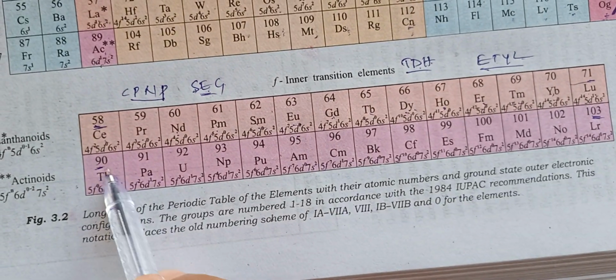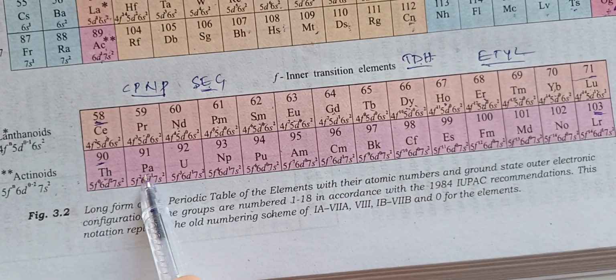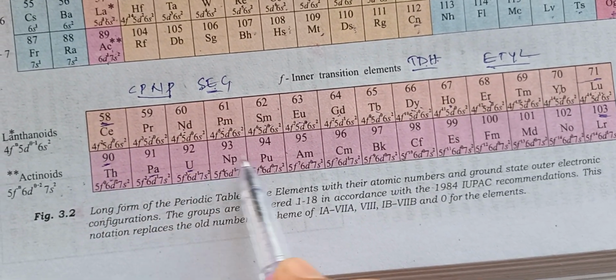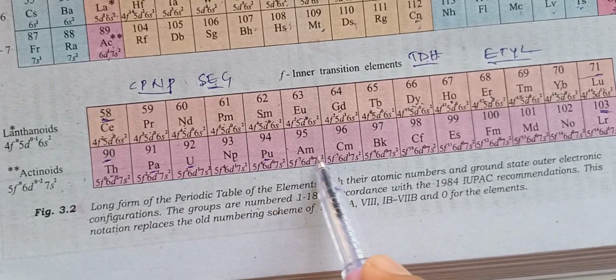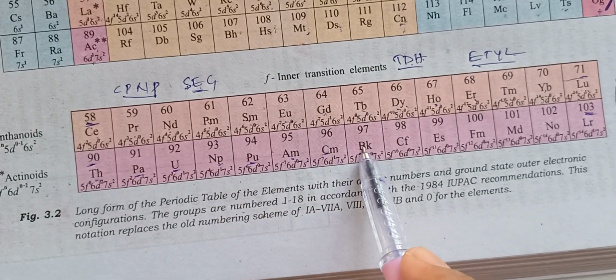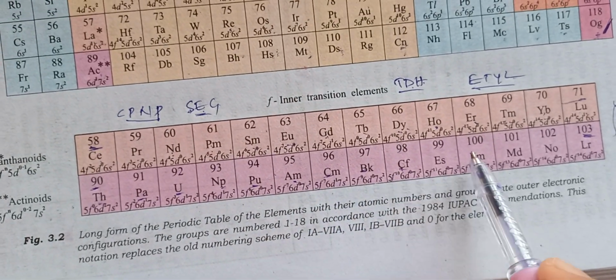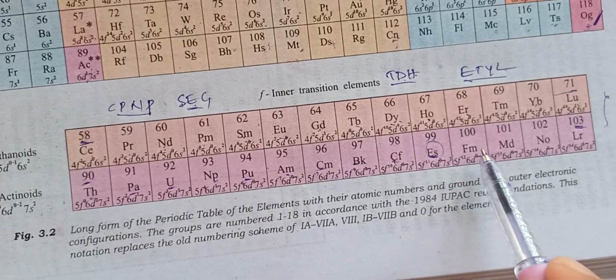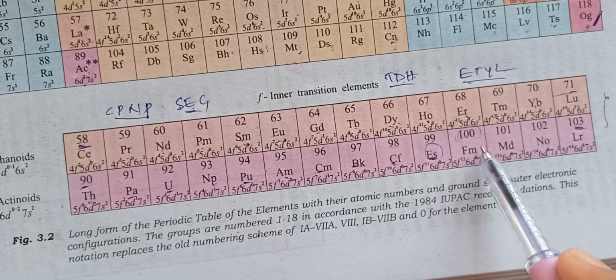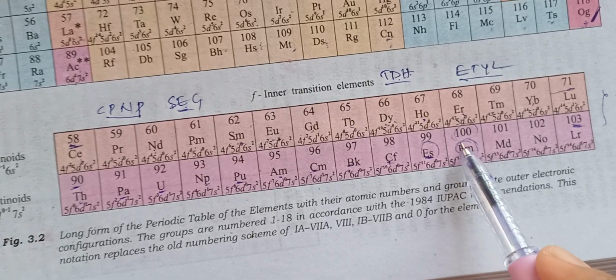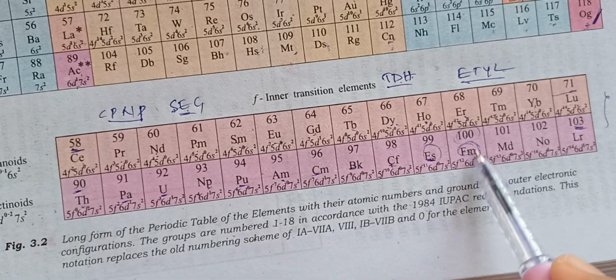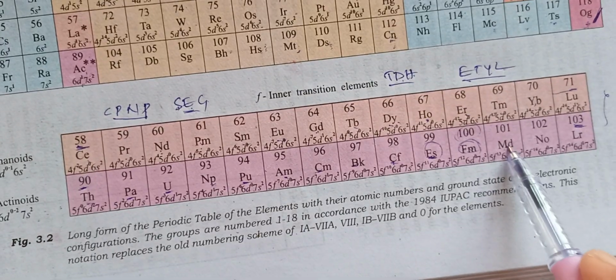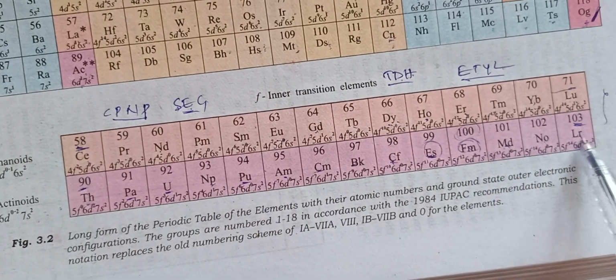Thorium, protactinium, uranium, neptunium, plutonium, americium, curium, berkelium, californium, einsteinium at 99, named after the scientist Einstein. And the 100th element is fermium, then mendelevium, nobelium, lawrencium.